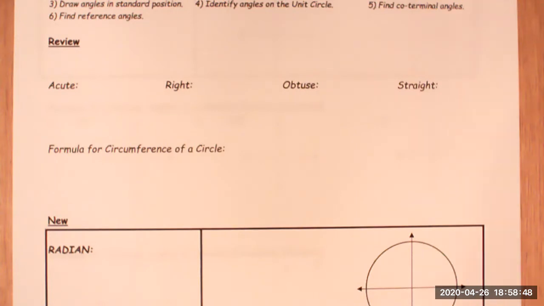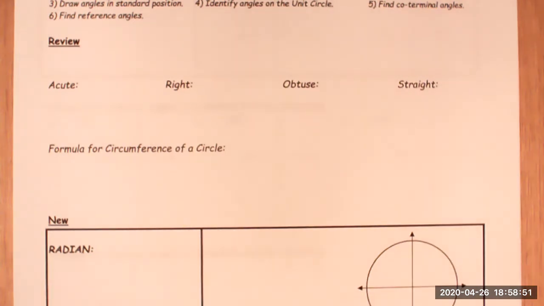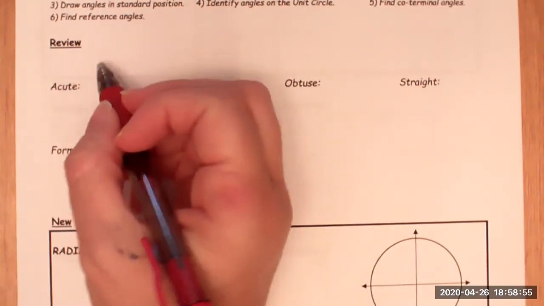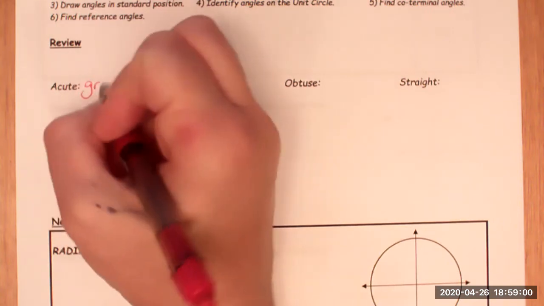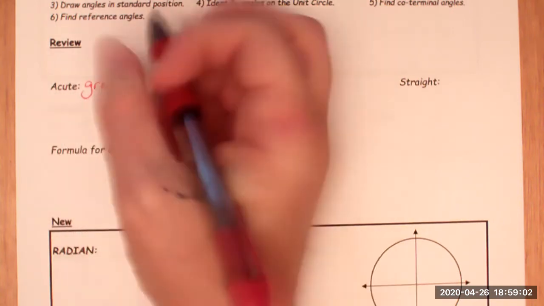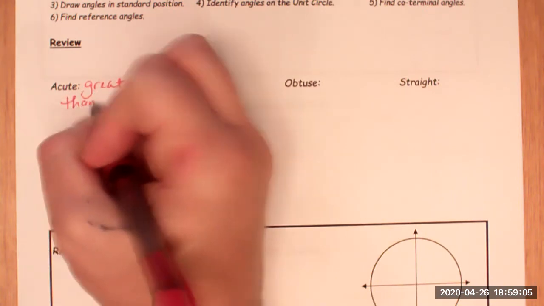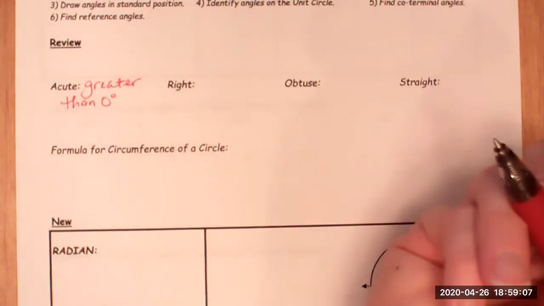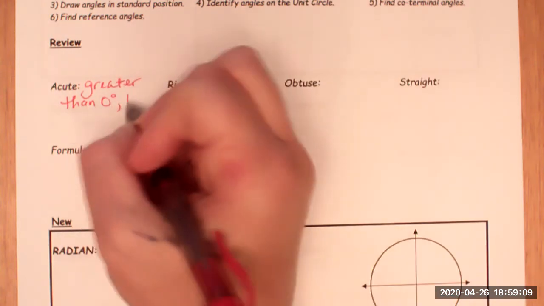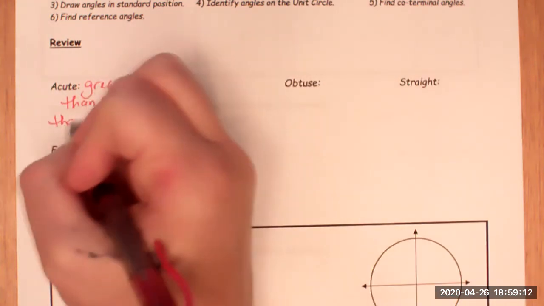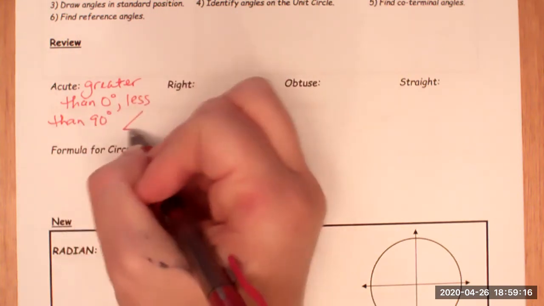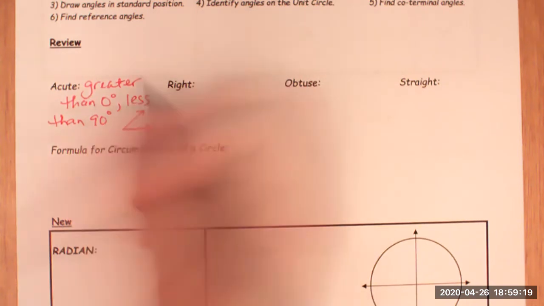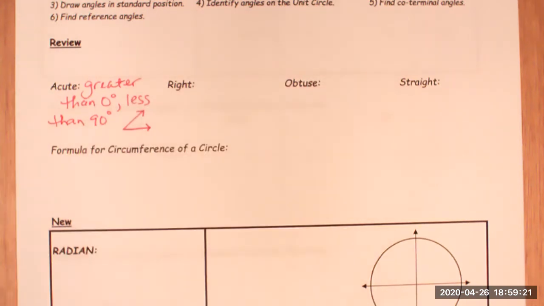Okay, so first of all, I want to review what you would have known from past experience. We know that acute angles are angles that are greater than 0 degrees, in other words, we're not talking about negative angles here, and less than 90. Just to give you a visual, looking something like this, this would be an example of an acute angle.